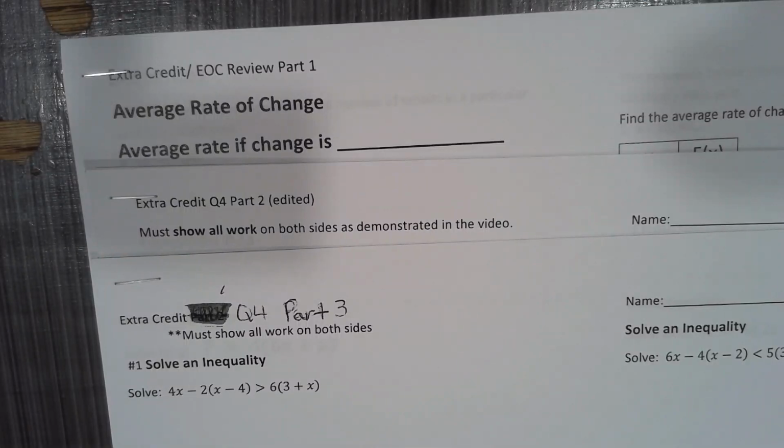Hey everybody, this is what you've been waiting for. This is the extra credit for Q1. There is no due date on this, but we want to go ahead and get it done because at the end of the year I'm going to give you some more extra credit. So let's go ahead and get this done.